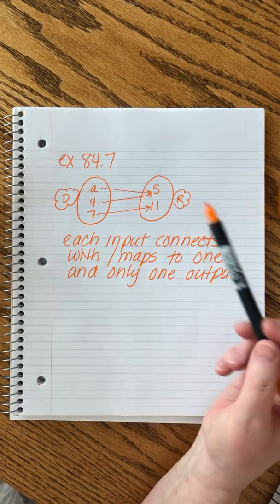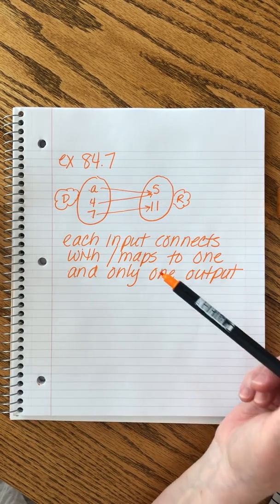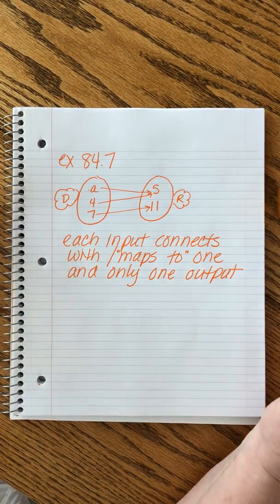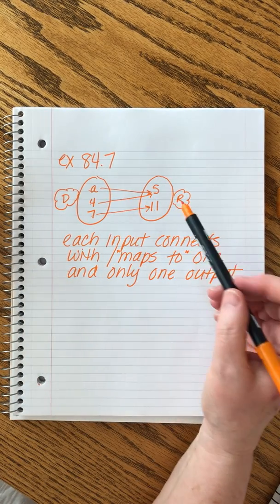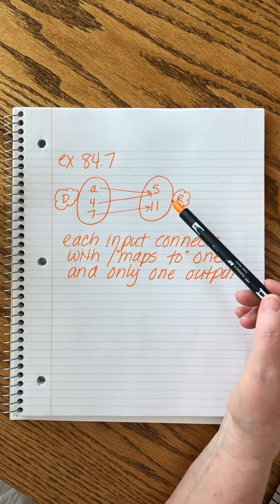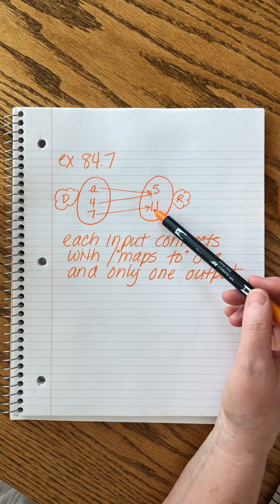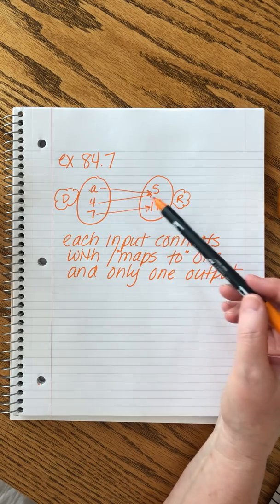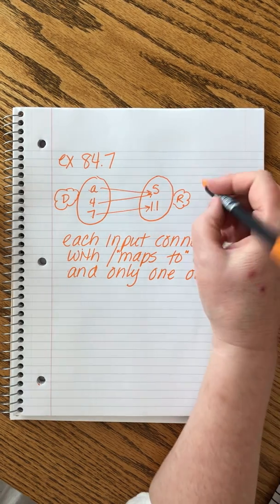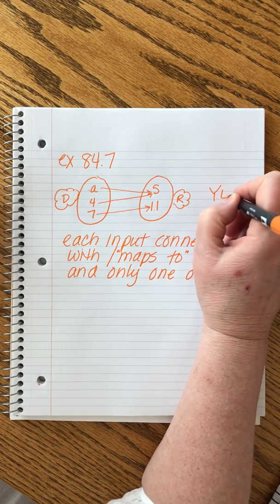Each input connects with or maps to, if you want to use the most mathy terminology, it maps to or it images with one and only one output. And that's what's happening here. The fact that some of these are doubling up is not our problem. So yes, this is a function.